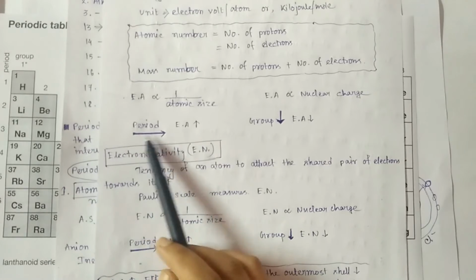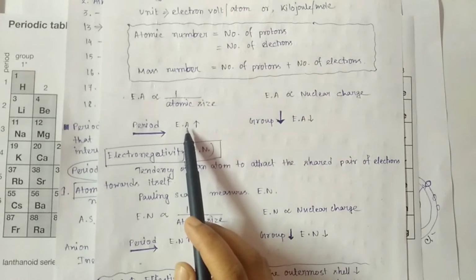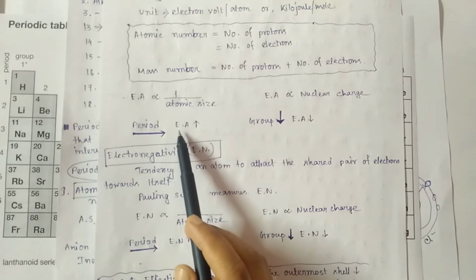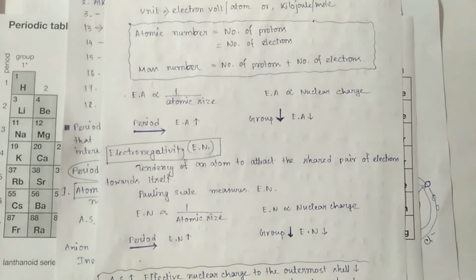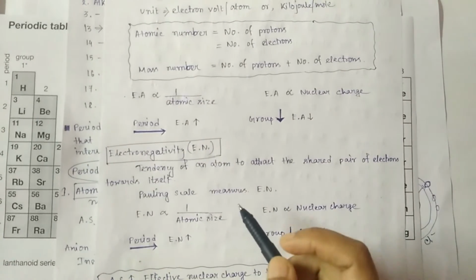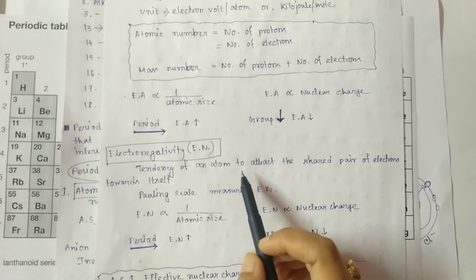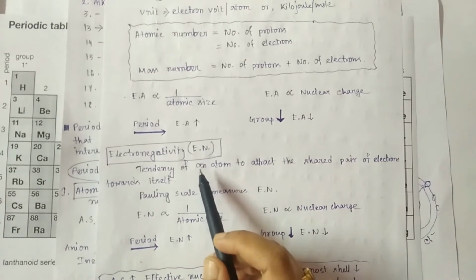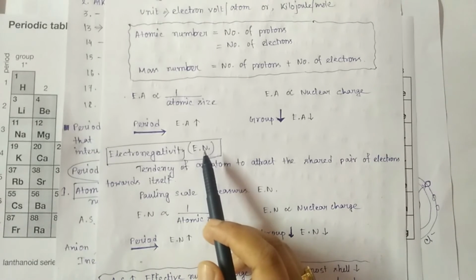Going along a period from left to right, the atomic size is reduced and the effective nuclear charge is increasing, so electron gain enthalpy is rising. The effective attractive force between the nucleus and the valence electrons increases, so the electrons are held firmly and the energy released is more.